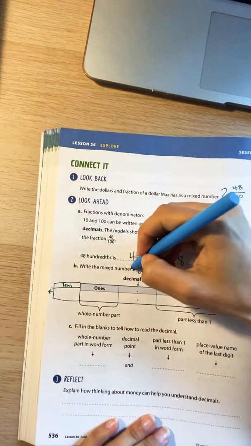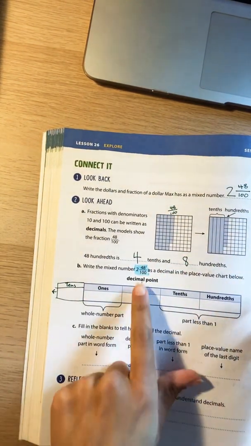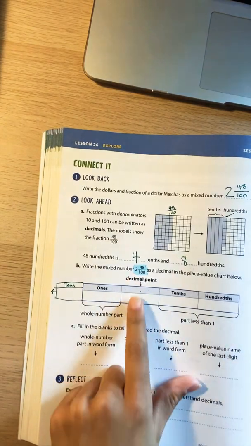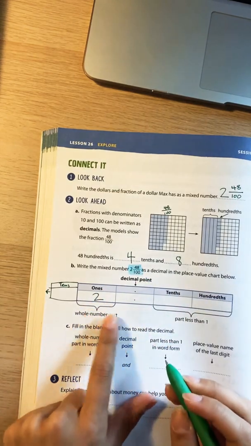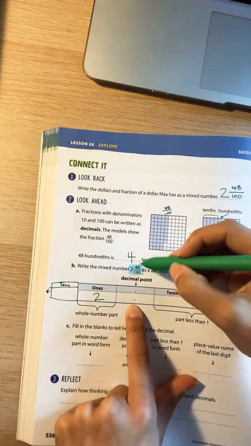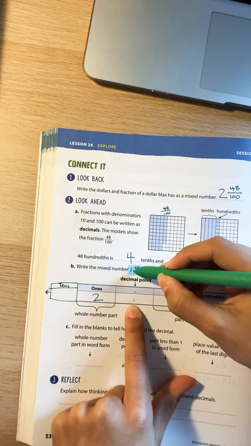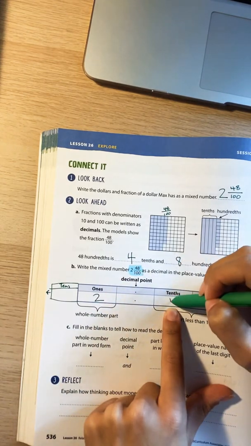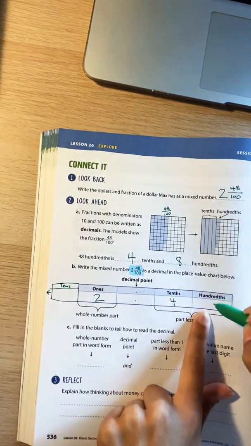Okay, so this is the number we want to put in our place value chart. 2 and 48 hundredths. Okay, so what's my whole number? 2. There's 2 ones. Here's the decimal point. That separates my whole numbers from my fraction part. So like the decimal would go in between. How many tenths was it? 4 tenths. How many hundredths? 8.